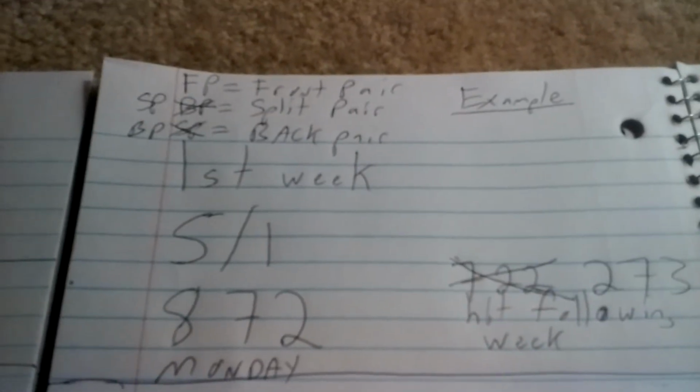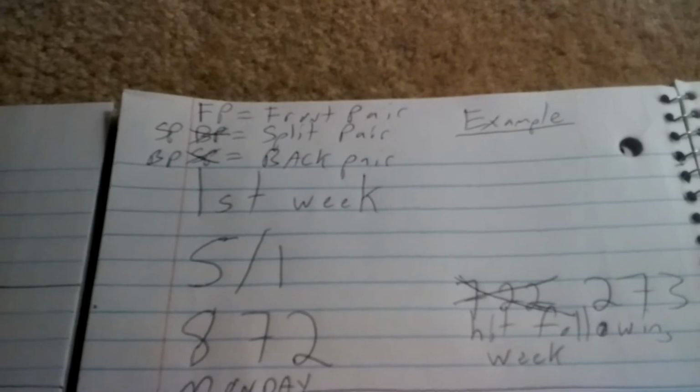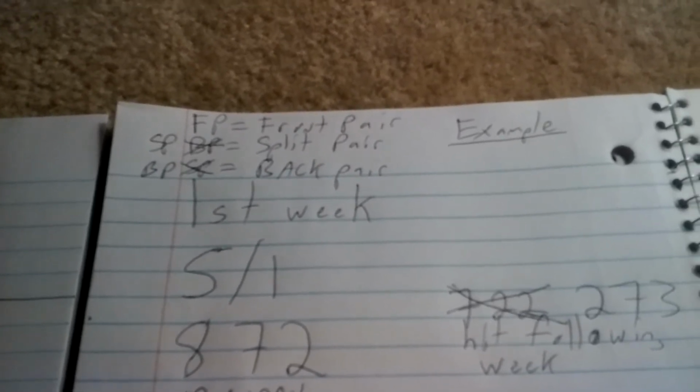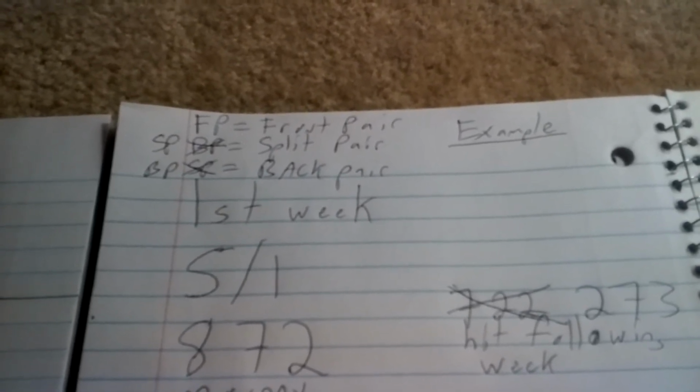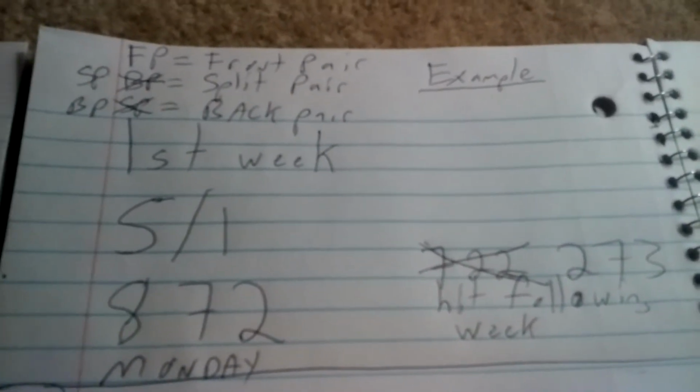Usually, just so I don't miss it, I generally like to play at least 7 days in a row. That way, if anything comes up, I don't forget to play. Because normally, the day you miss is the day it hits.